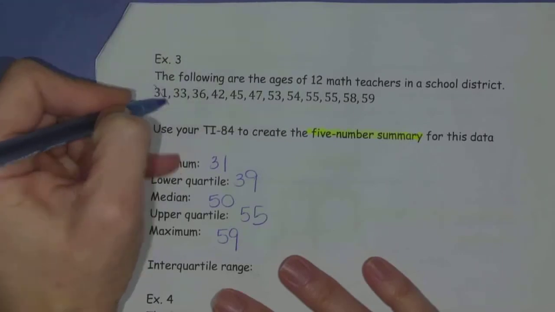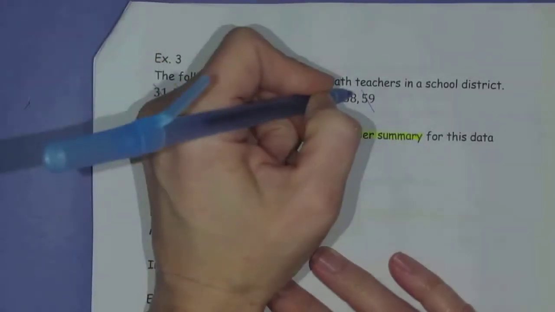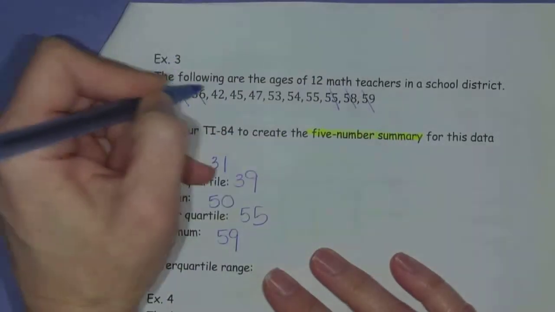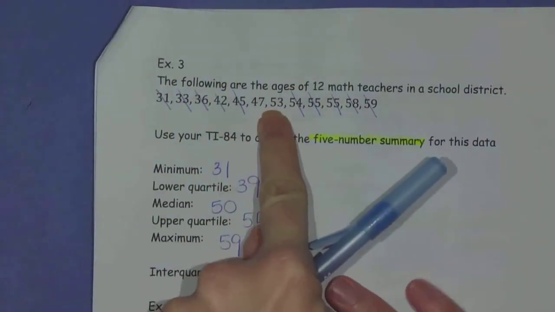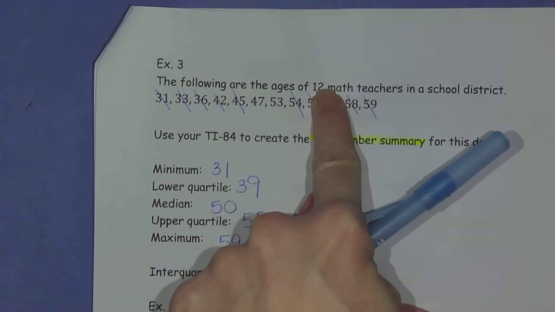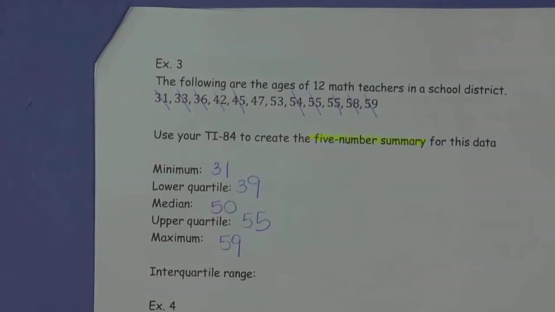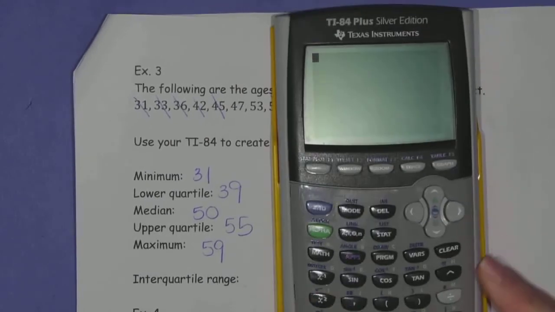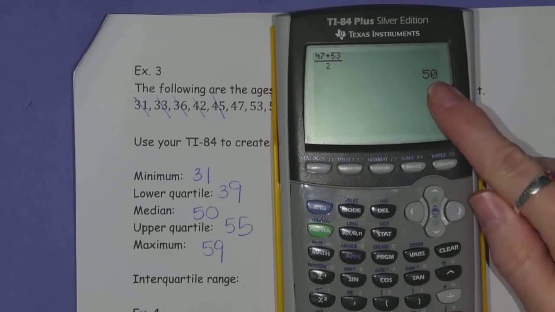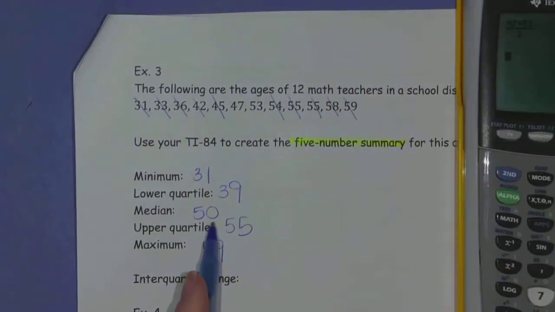We would have crossed the 31 with the 59, 33 with 58, and so on. Now, we probably will end up with 2 in the middle. We sure do, because we have an even number of data. If we average 47 plus 53 divided by 2, see how we get 50? That's the way you do it by hand. The calculator did it too.